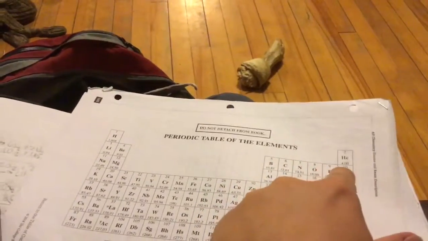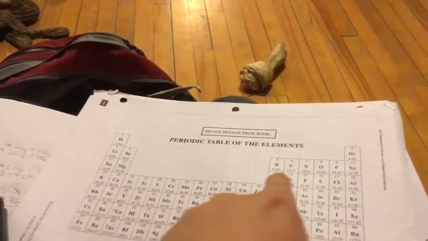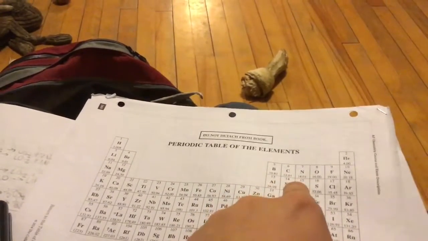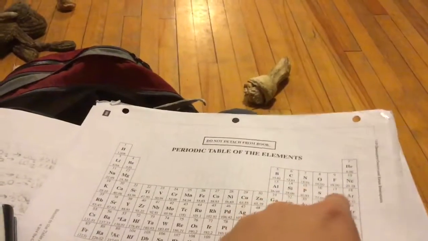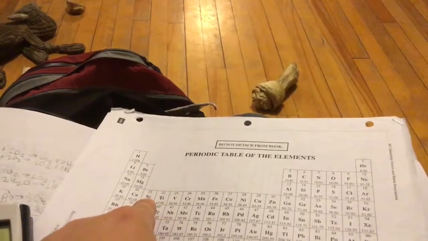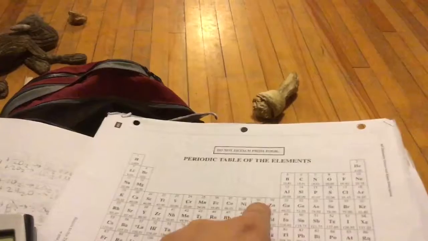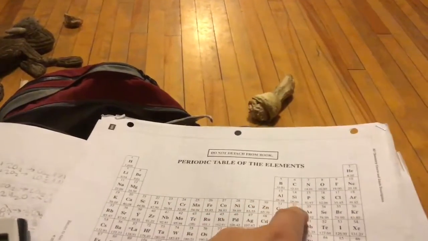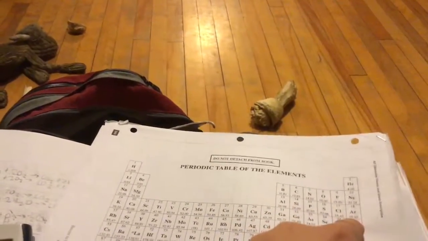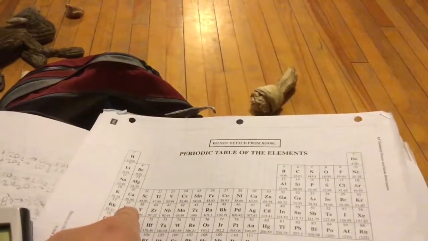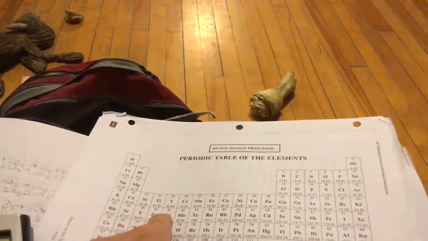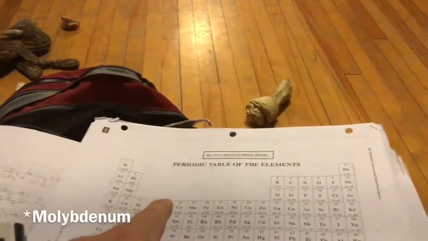Hydrogen, helium, lithium, beryllium, boron, carbon, nitrogen, oxygen, fluorine, neon, sodium, magnesium, aluminum, silicon, phosphorus, sulfur with an F, chlorine, argon, potassium, calcium, scandium, titanium, vanadium, chromium, manganese, iron, cobalt, nickel, copper, zinc, gallium, germanium, arsenic, selenium, bromine, krypton, rubidium, strontium, yttrium, zirconium, niobium, molybdenum.